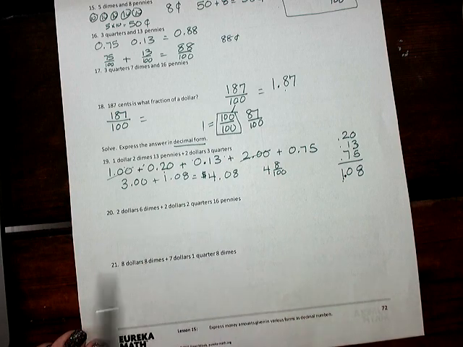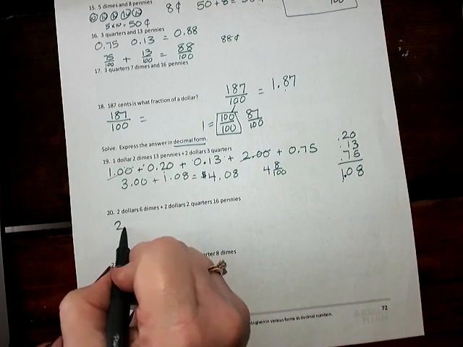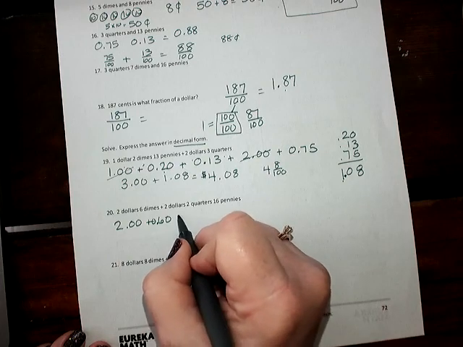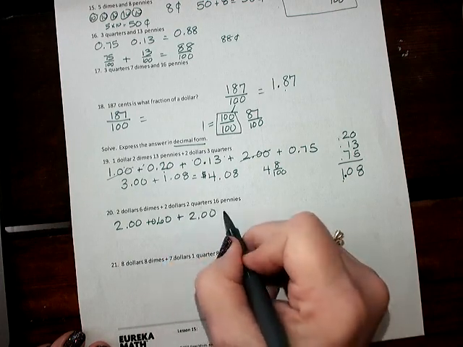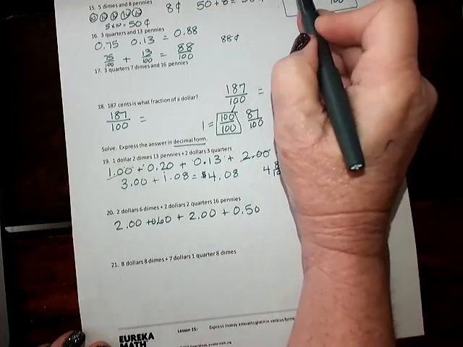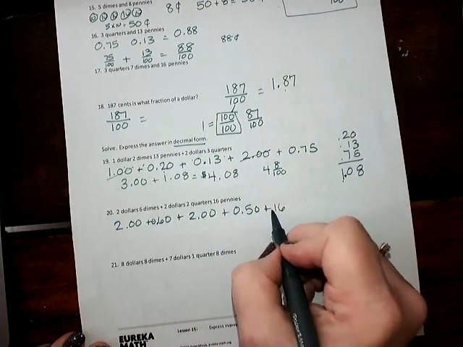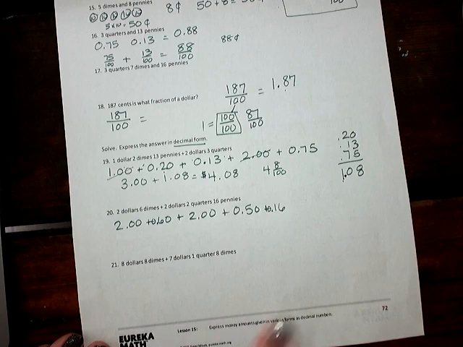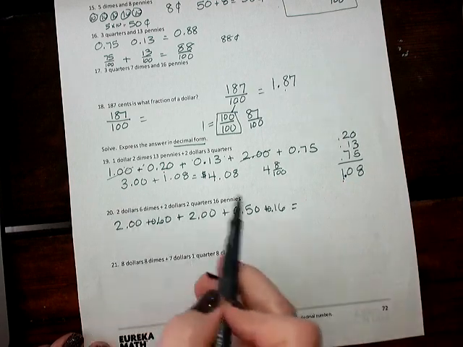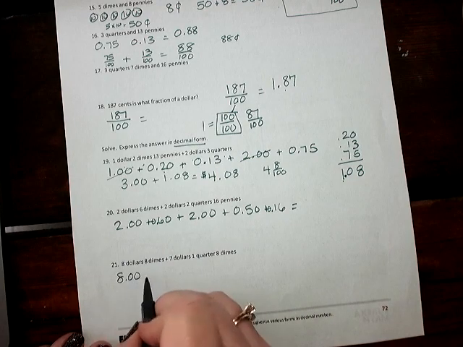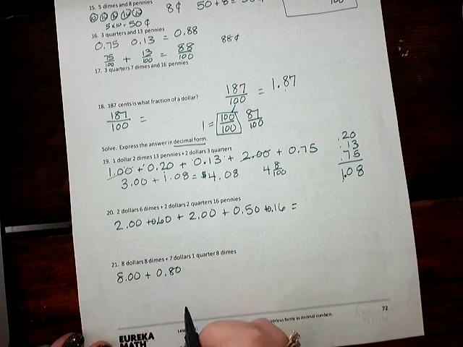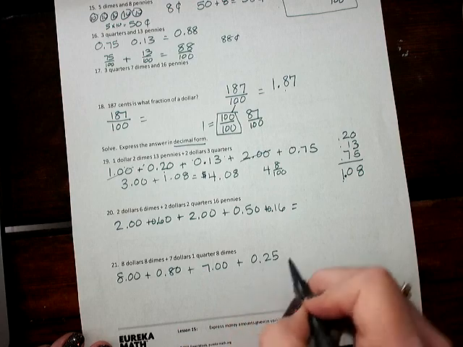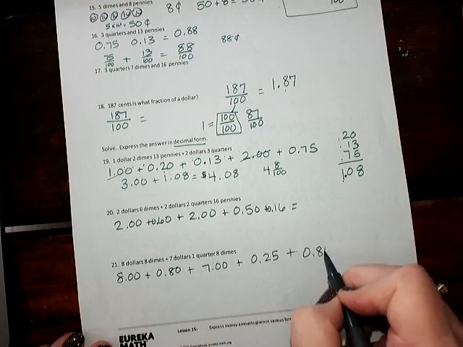So you're going to just take all of these apart. $2.06, $2 plus 6 dimes would be 0.60, plus $2 plus 2/4 would be 0.50, because 2/4 is 50 cents, plus 16 pennies, which would be 0.16, and add them all up to figure out what that collection would be. $8 would be $8, plus 8 dimes, which would be 80 cents, plus $7, plus 1/4, plus 8 dimes, which would be 80 cents.